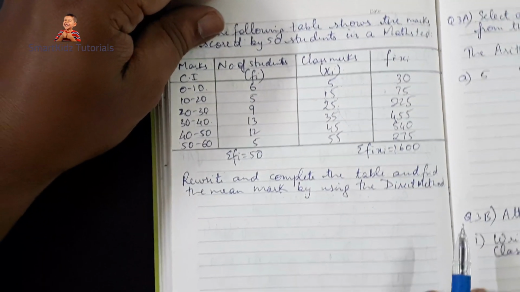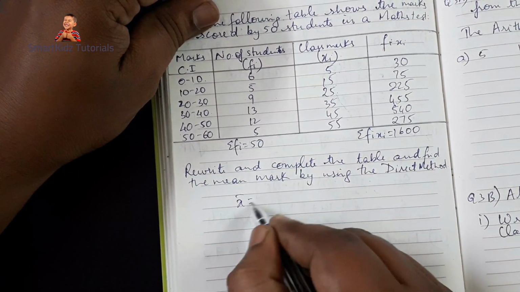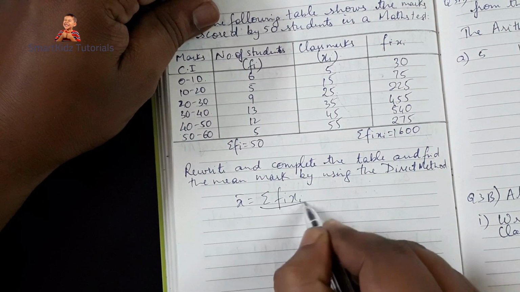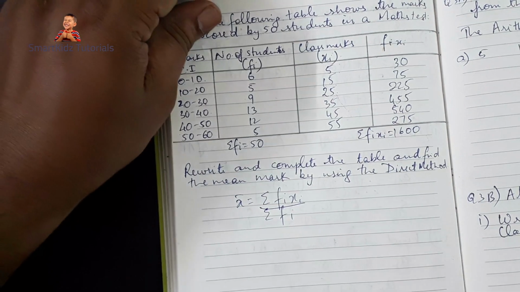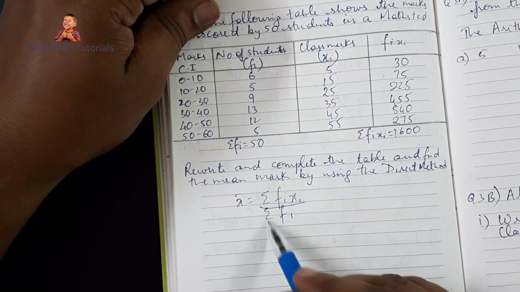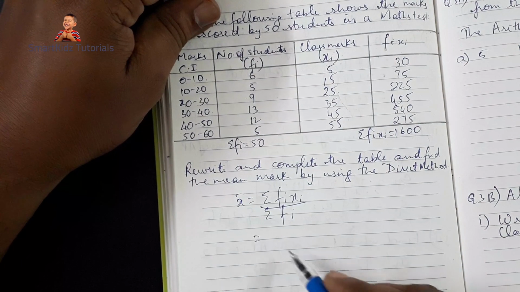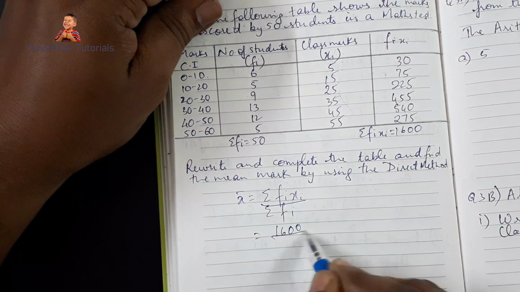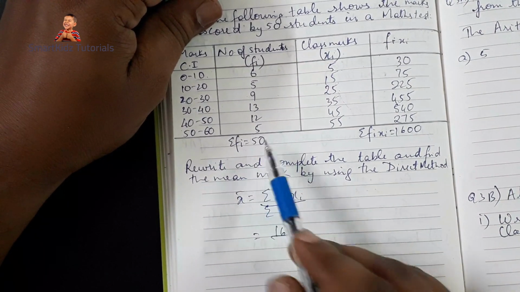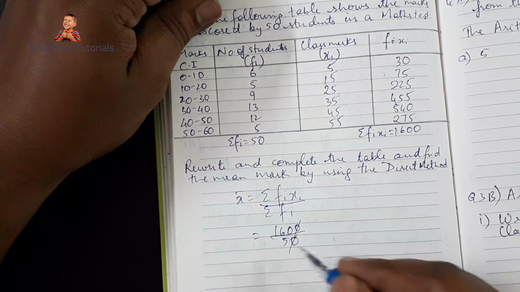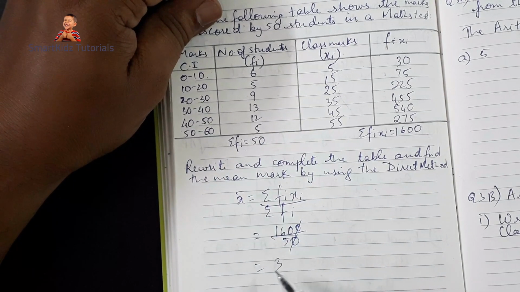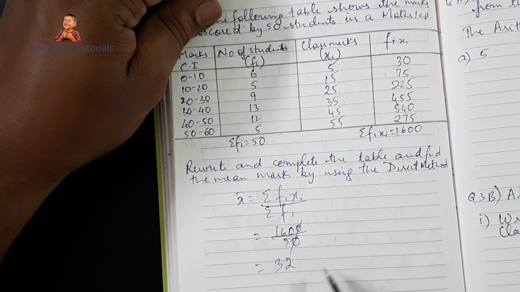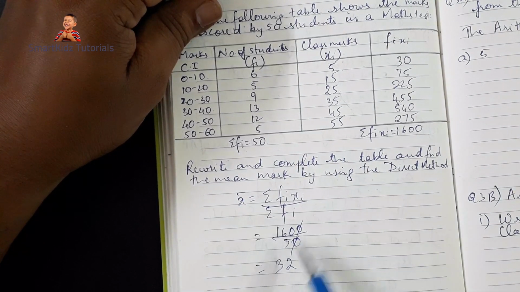Let's find out using direct method. So formula for that is x bar equal to sigma of fi xi upon sigma of fi, or summation of fi xi on summation of fi, equal to, so fi xi is 1600 upon summation of fi, which is 50. 0 0 cancel. 5 3s are 15, carry 1 0, 5 2s are 10. So that means our mean is 32.